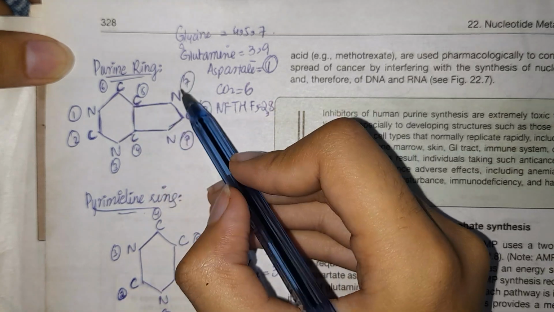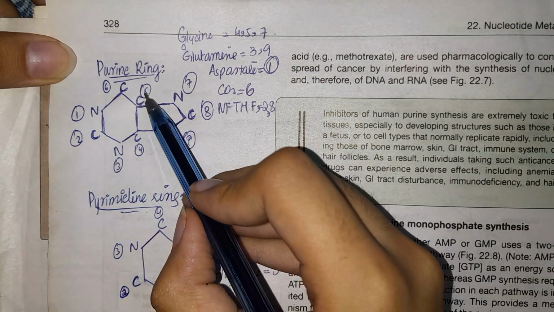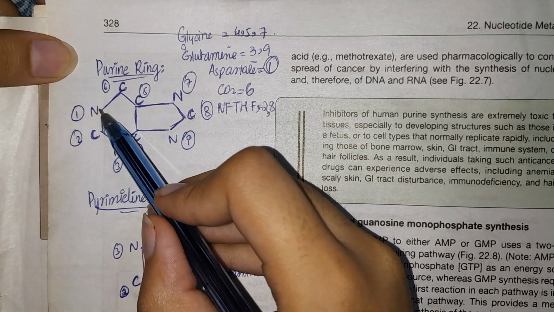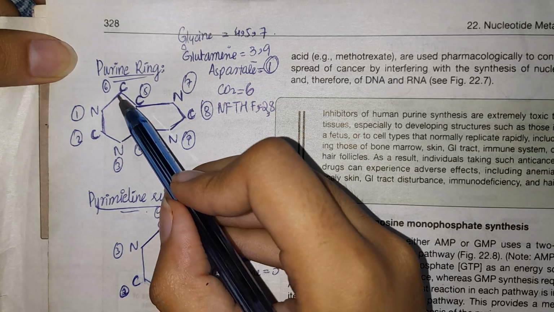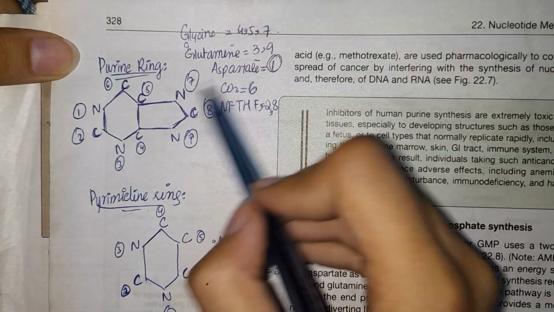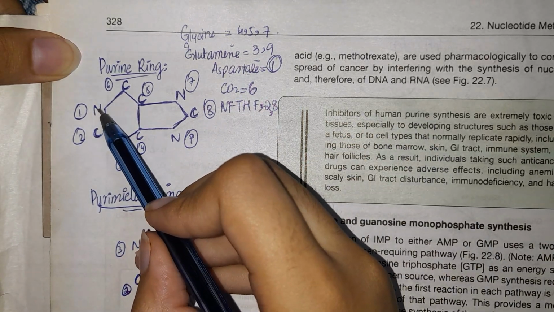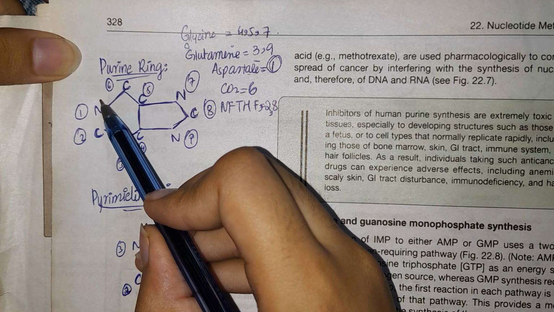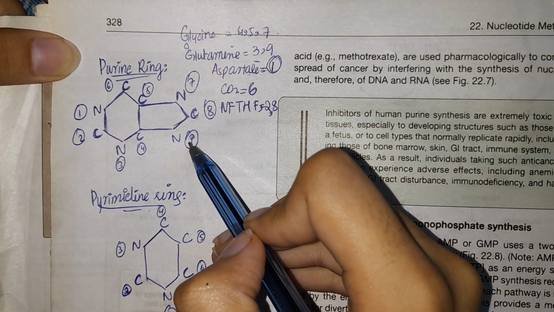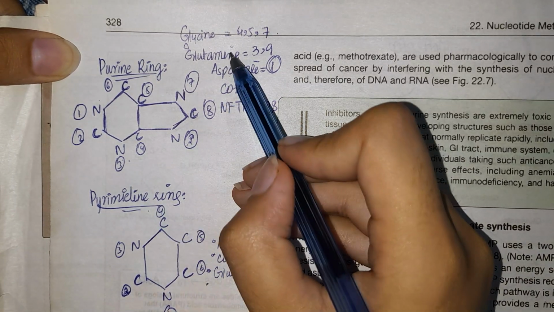Firstly, we have the numbering from 1, 2, 3, 4, 5, 6. So, you number it from 1, 2, 3, 4, 5, and 6. Then you go for 7, 8, and 9. The carbon number, so aspartate is giving 1. Aspartate will give the nitrogen number 1. Then this 3 and 9, both of them will come from glutamine. 3 and 9 from glutamine.